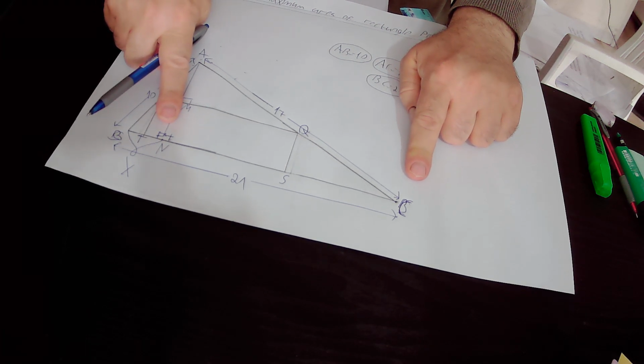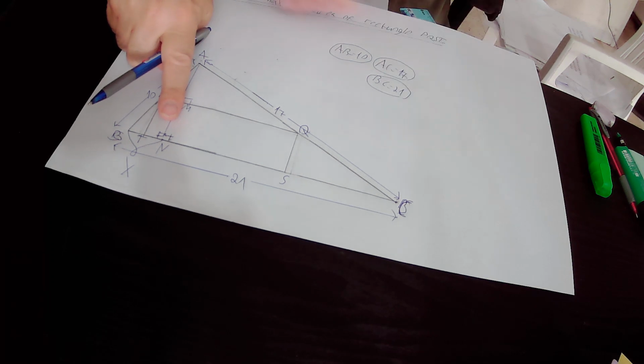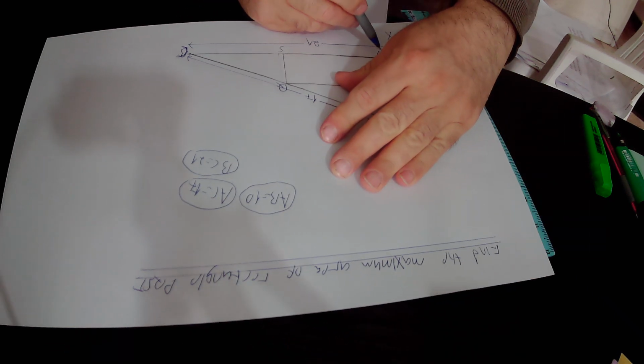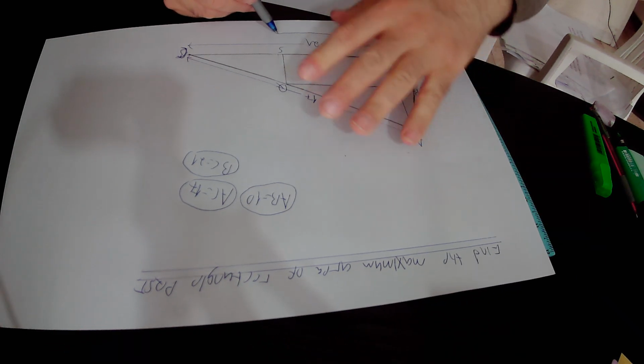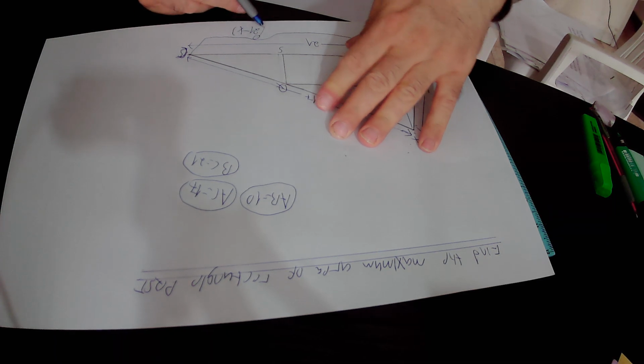That is to say, NC equals BC, that is 21, minus BN, that is X. So in total, NC equals 21 minus X. So I write it down: line segment NC equals 21 minus X.